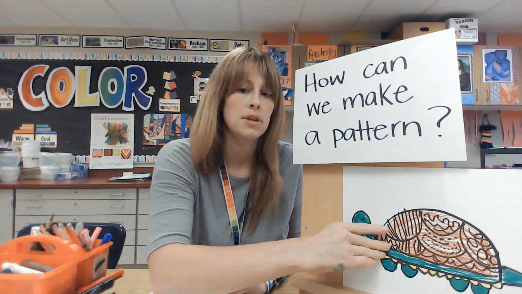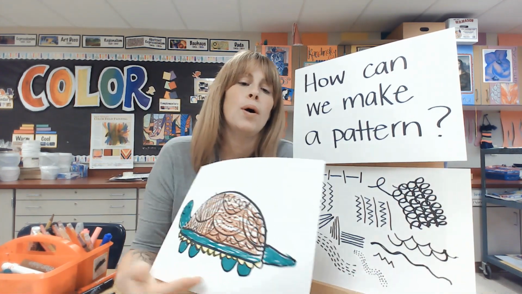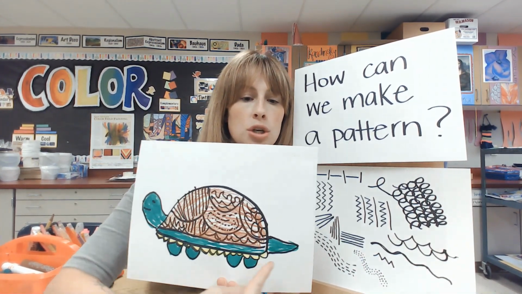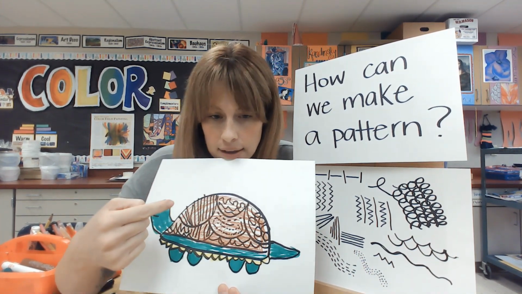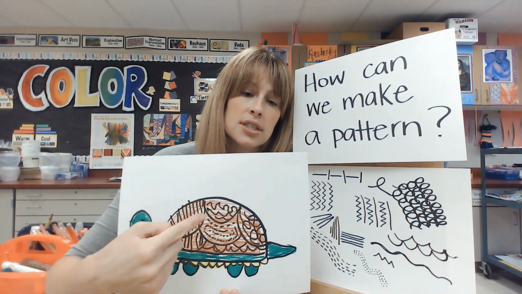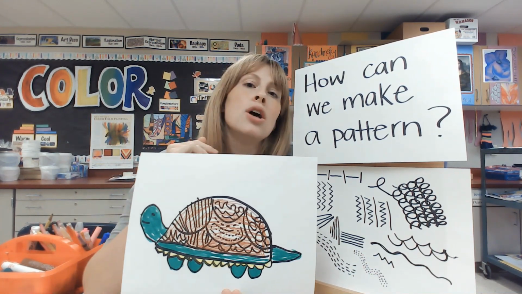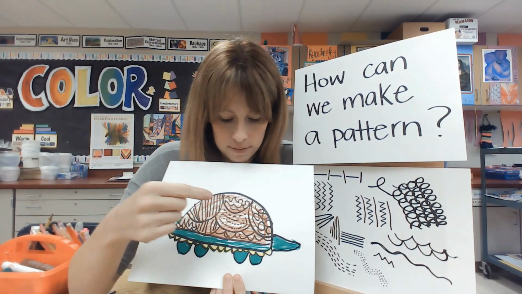All right, so let's see here. Hi, turtle. Now, this was made by a first grader. What we did was we created a turtle, the body of a turtle, the outline, and then inside we added patterns. We made these little sections, and in each one on the turtle shell, we put a pattern in there where we took a line and we repeated it.